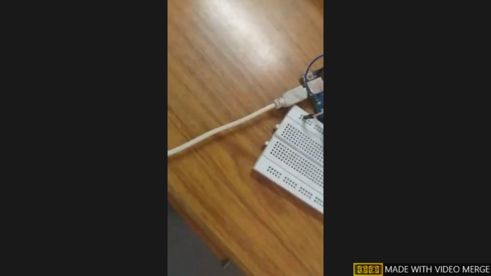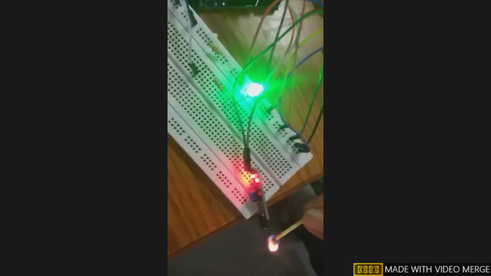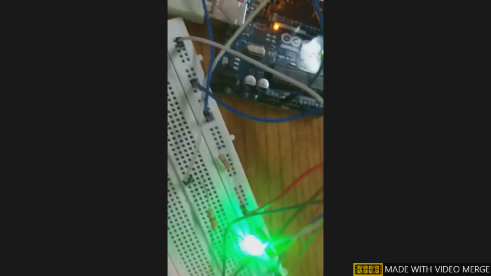Now flame is recognized. The LED is on and flame is detected. The state is 0. Flame is detected and the LED is on.